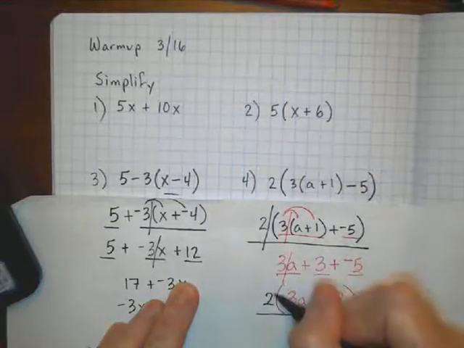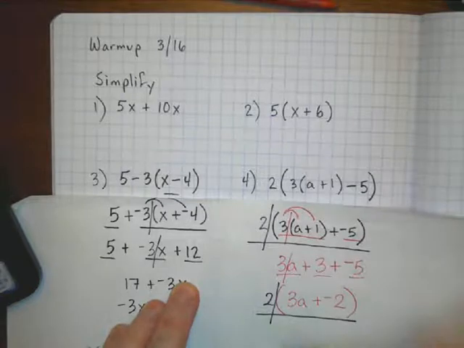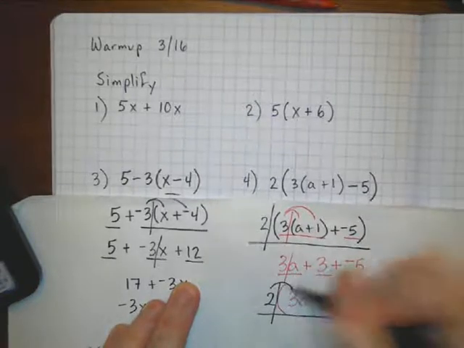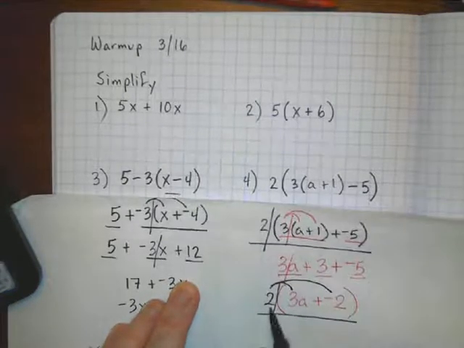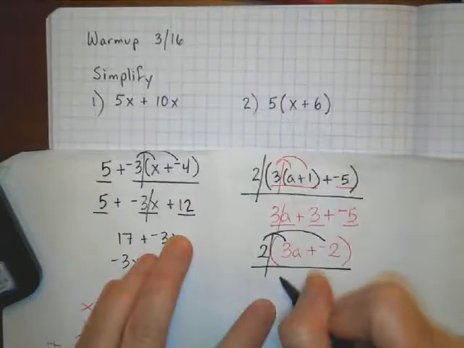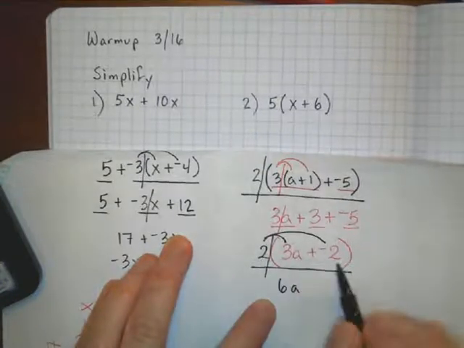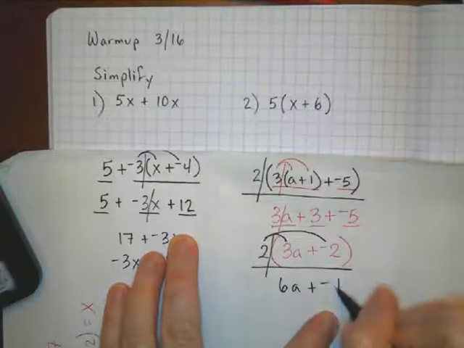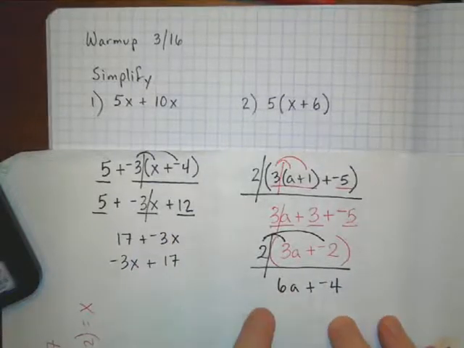So now I need to go one more step. I need to distribute. 2 times 3a is 6a. 2 times negative 2 is negative 4. Now this is like a problem in Math Space.